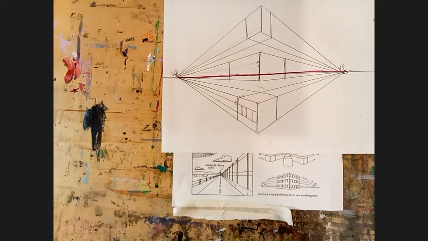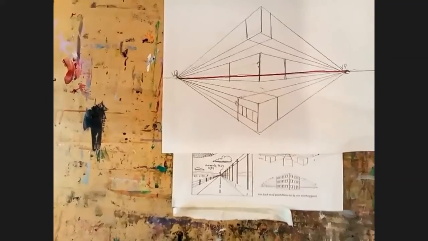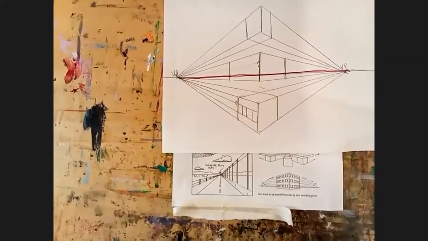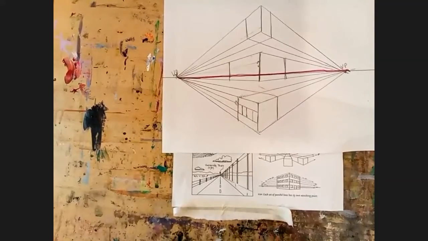On the building picture that you shared, there's a note at the bottom saying each set of parallel lines has its own vanishing point. That's the top image. Just ignore that, not the bottom image. Got it. Okay. I was confused by the note. Sorry, I should have cropped that out.